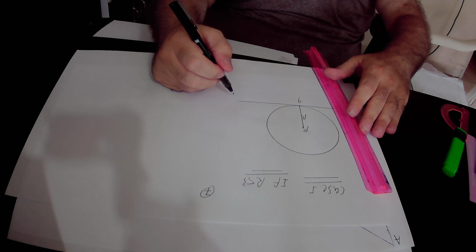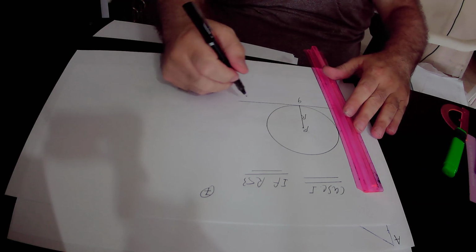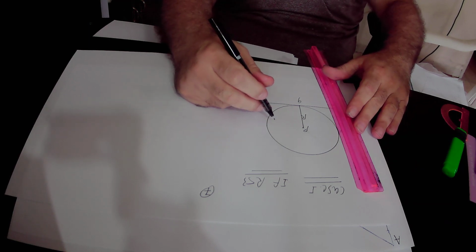The side length of the square is 3 units, therefore it will be higher than the radius.